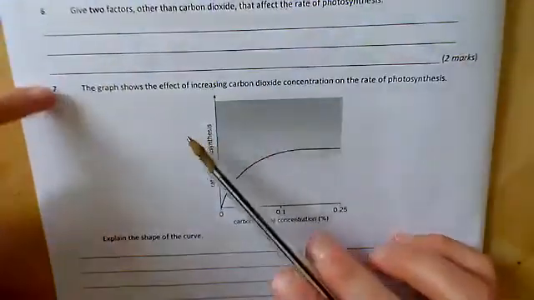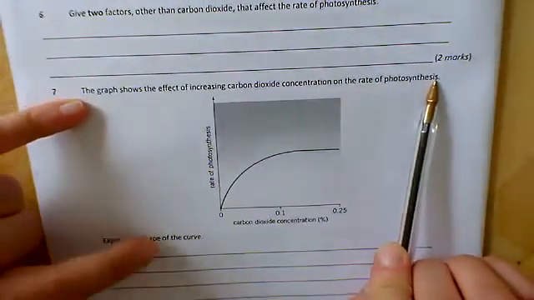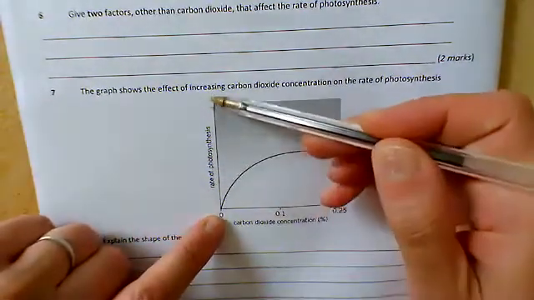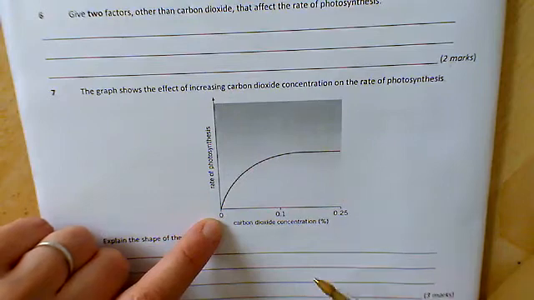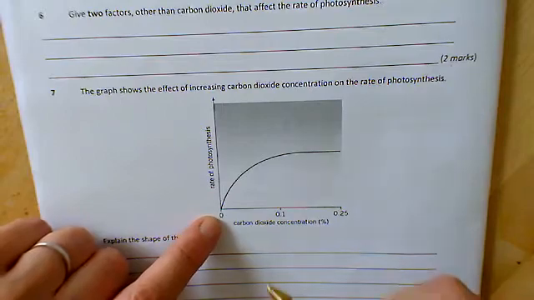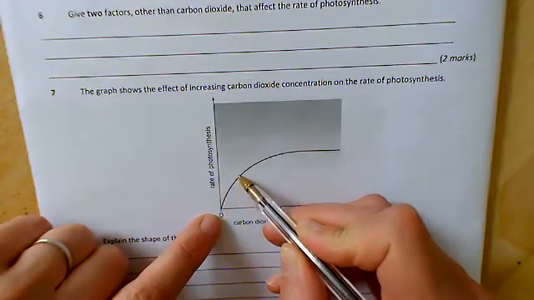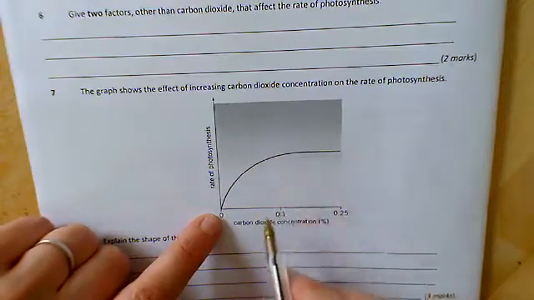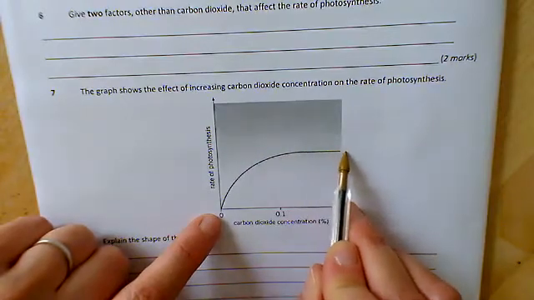Here we can see, for question 7, it says the graph shows the effect of increasing carbon dioxide concentration on the rate of photosynthesis. So here's our increasing CO2 concentration, and here's our rate of photosynthesis. Now remember, this graph's got that typical shape that we've seen before in other graphs when we're looking at limiting factors and rates. What we've got to remember is, in this part here, we're seeing an increase in rate as concentration increases, and then in this part here, no matter how much more you increase the concentration, the rate doesn't increase any further.